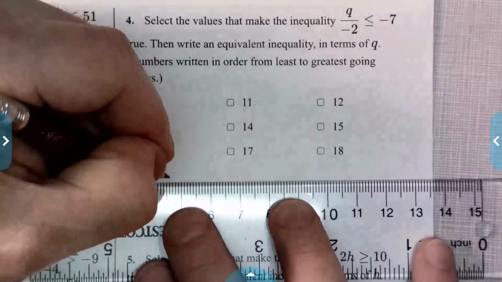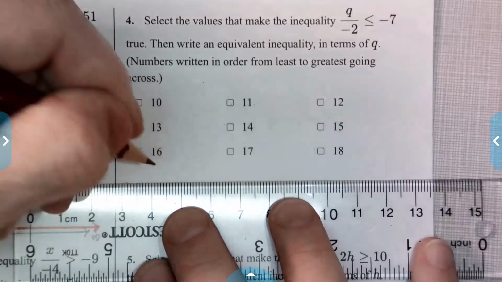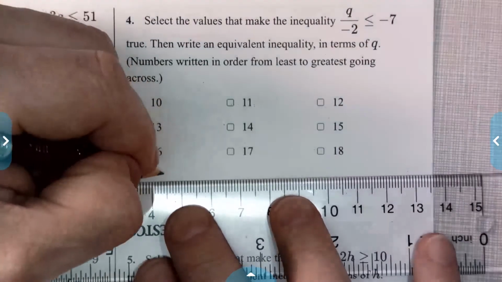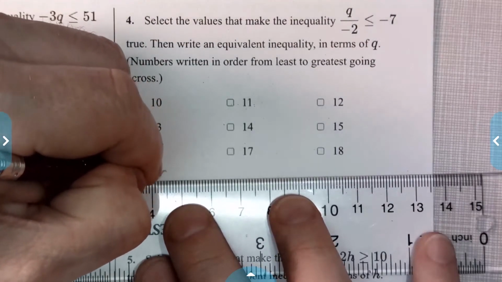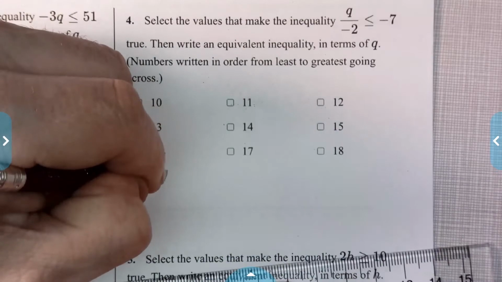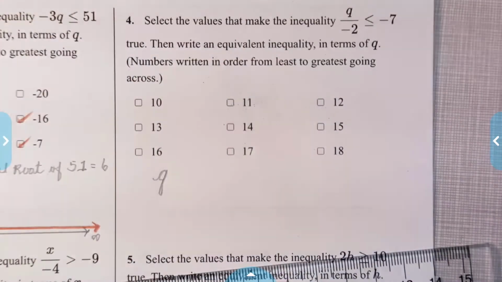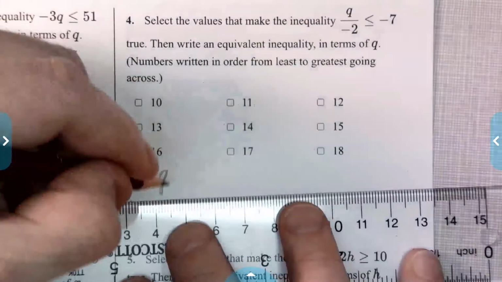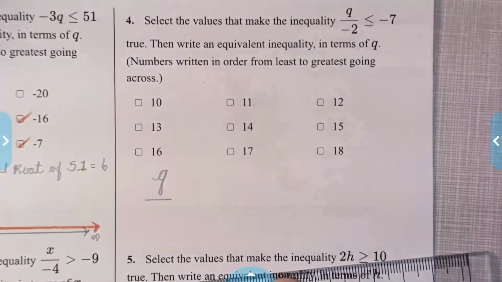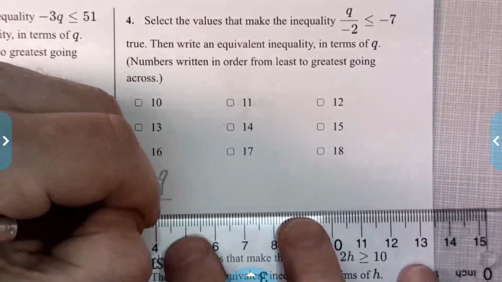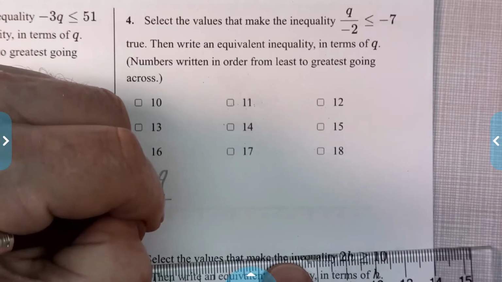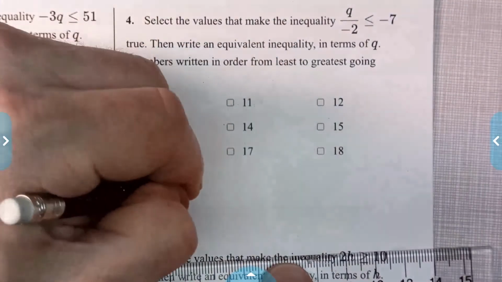We have q. Q is my favorite character in the James Bond series because Q is the quartermaster, and the quartermaster is the one that has all the cool tech for James Bond.